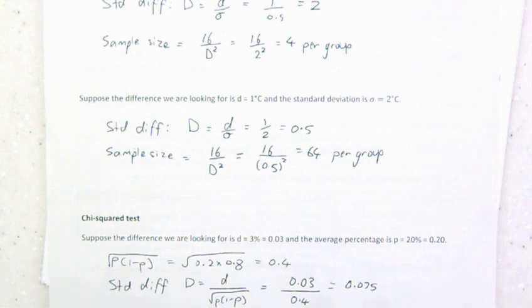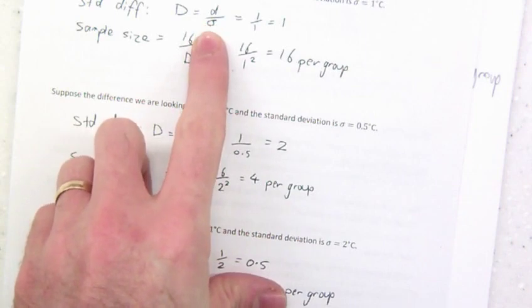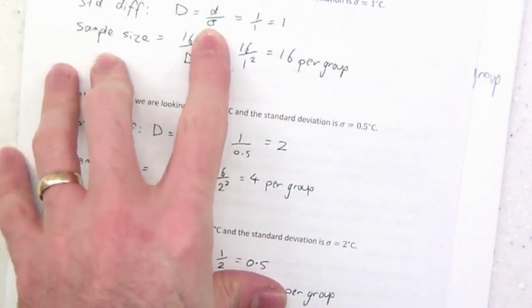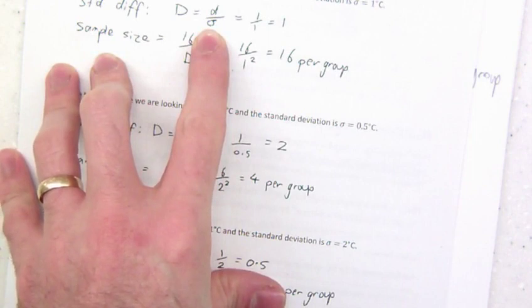If it's a quarter of the sample size, you'll need 16 times as many people, and it'll just get worse and worse. So it'd be very lucky for you if you're looking for a difference that's close to 1 standard deviation. Now, if you don't know what the standard deviation is, you can always say we can find a difference of 1 standard deviation's worth with 16 per group. So I know that I can find a difference of the same size as whatever the standard deviation is with 16 per group.